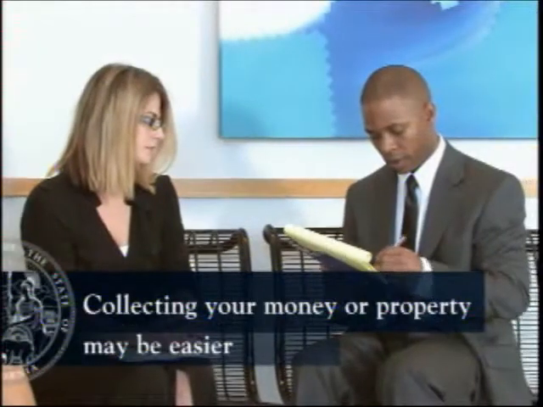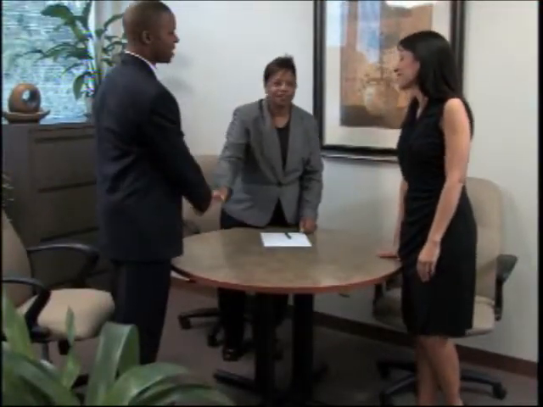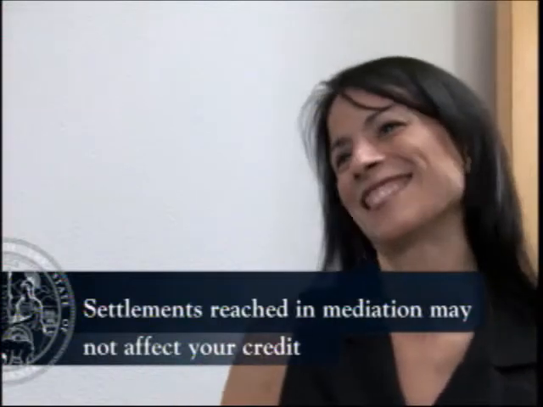Collecting your money or property may be easier. If you reach an agreement through mediation, you may not need more court hearings. The other side is more likely to pay you because they were part of reaching that agreement. Settlements reached in mediation may not affect your credit. If you lose in court, the court will enter a judgment against you, which may show on your credit report and could hurt your credit.